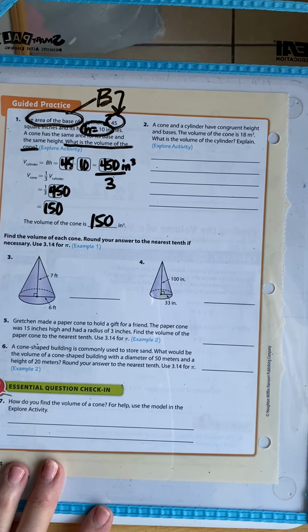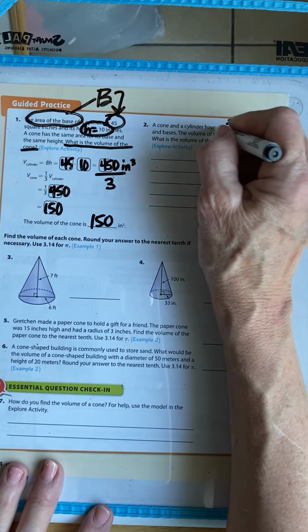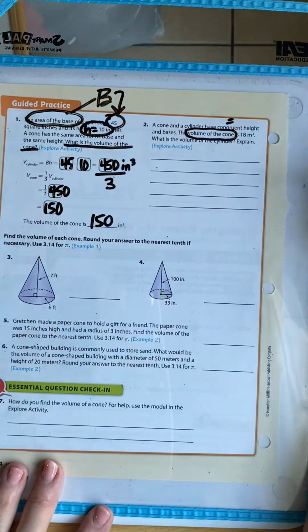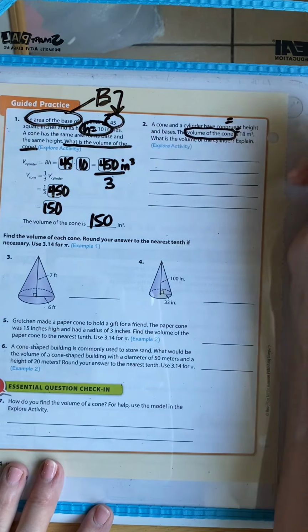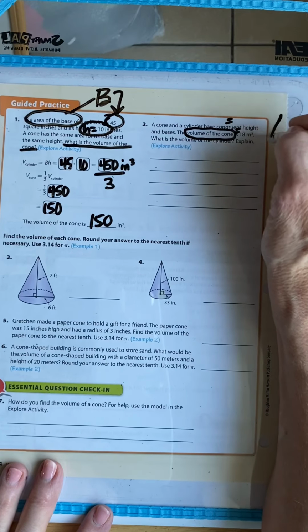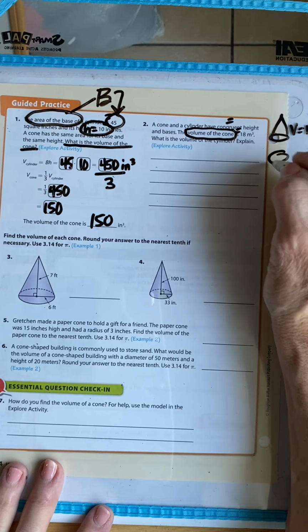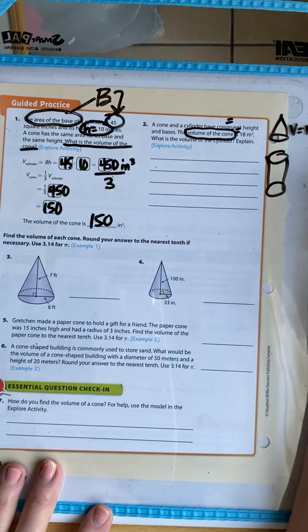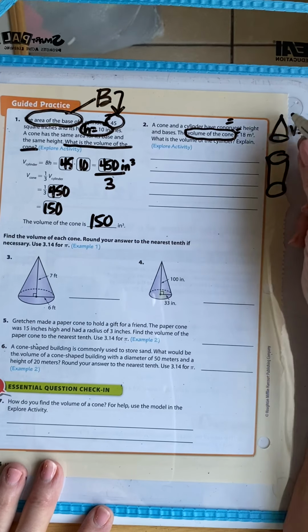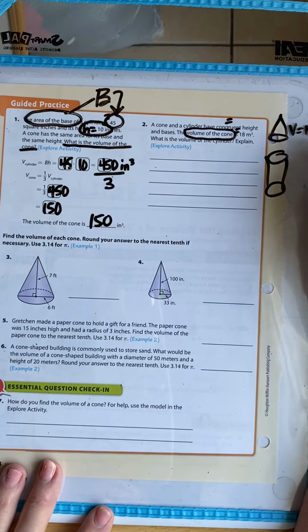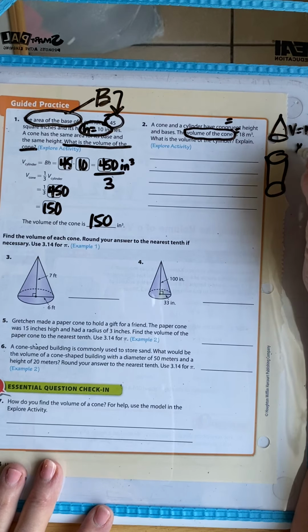Now, let's see what number 2 says. A cone and a cylinder have congruent, meaning equal, height and bases. The volume of the cone, now looky here, they're telling us the volume of the cone, remember, is 18. So here's our cone, and the volume equals 18. Now, to make the cylinder with the same height and same base, there's 3 cones, remember, in 1 cylinder. So simply multiply times 3.